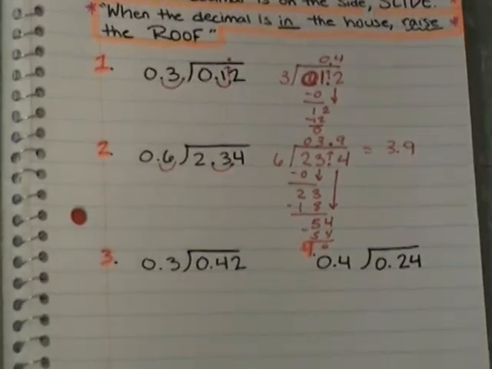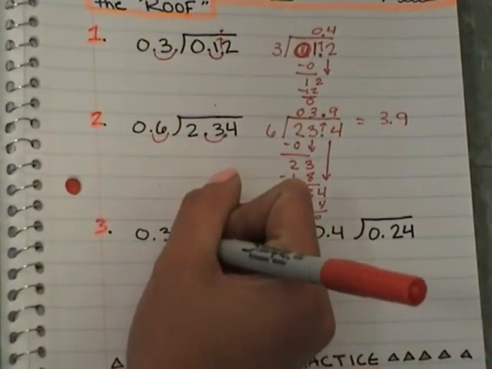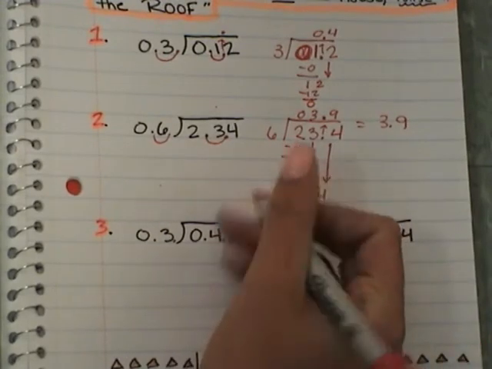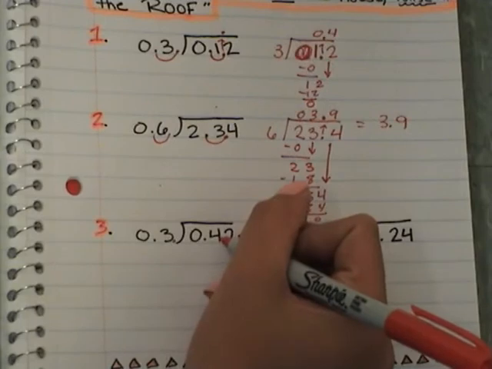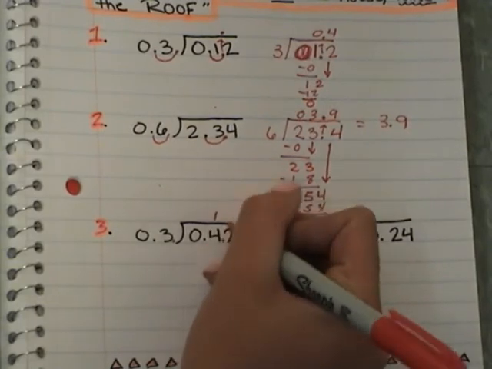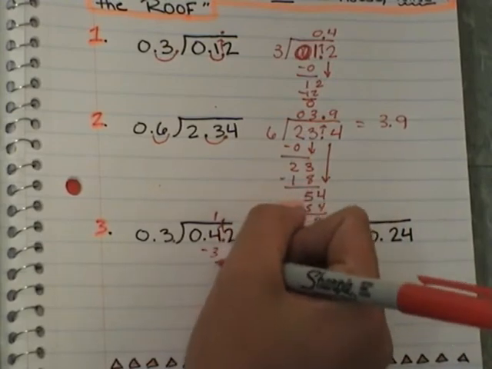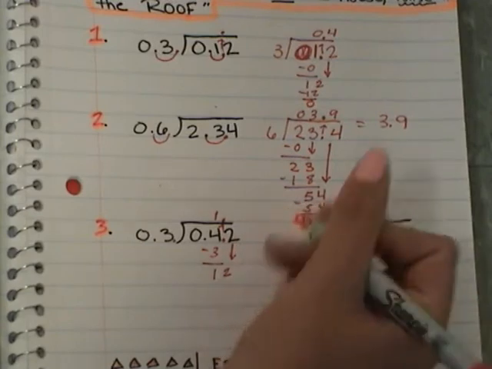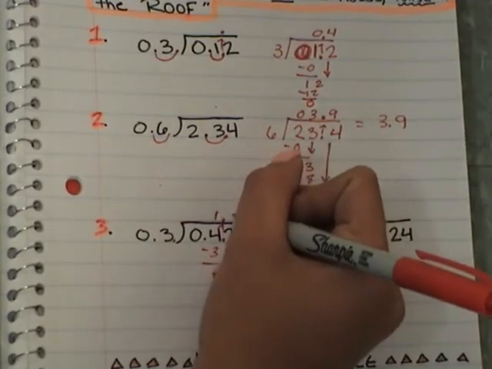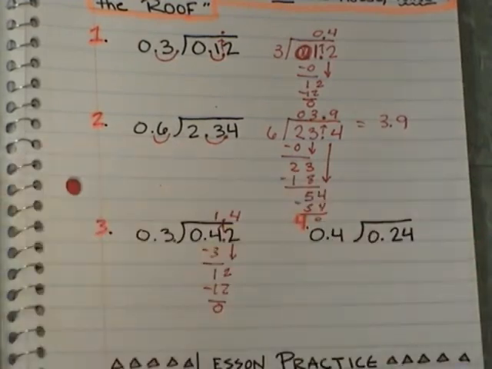Alright, let's try the next two. Slide it once. Slide it once. Now I'm dealing with 3 going into 4 and 2/10. How many times can 3 fit into 4? Once. Don't forget to raise my decimal to that roof. 1 times 3 is 3. When I subtract, 4 minus 3 is 1. Bring down my 2. 3 fits into 12 how many times? 4. 4 times 3 is 12, and I get 0. So 1 and 4/10 is my answer.